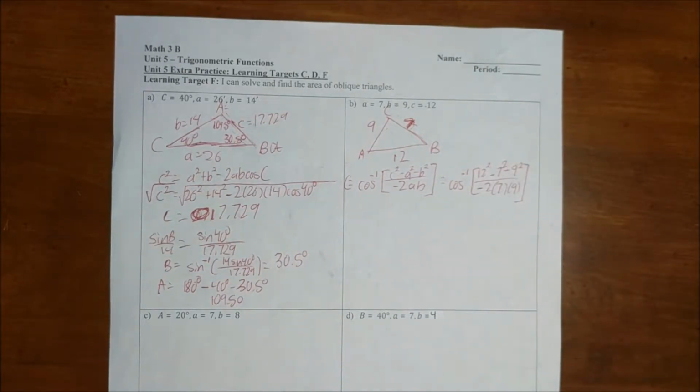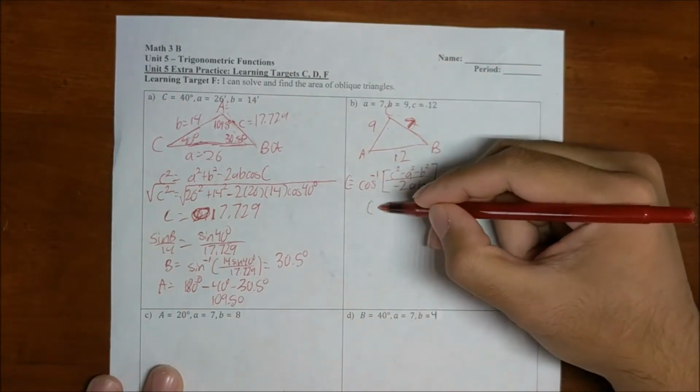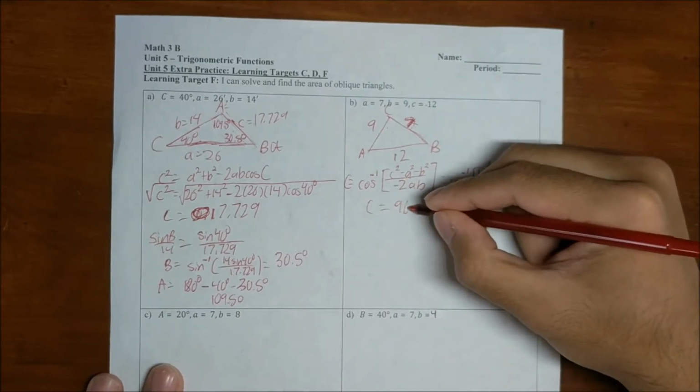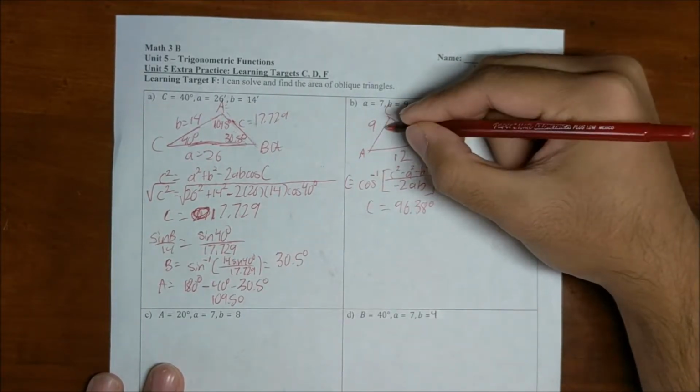Okay, let's see what this equals. So it looks like C is 96.38 degrees.